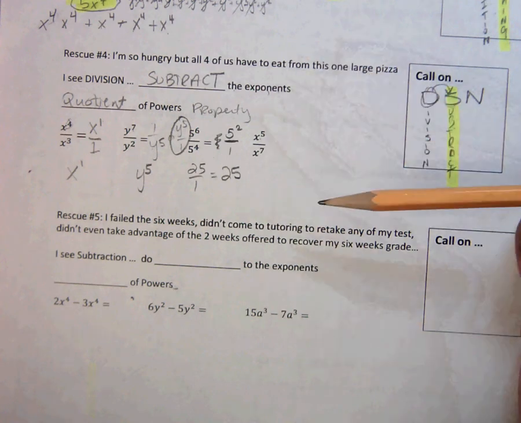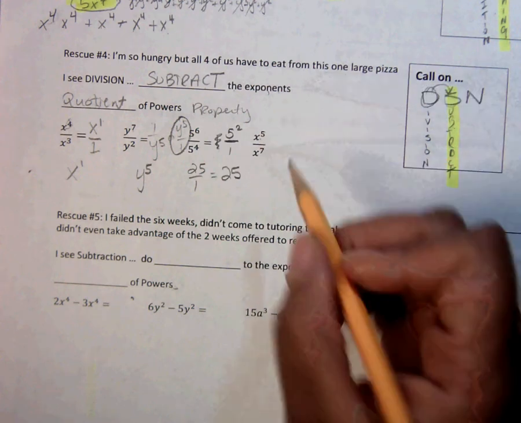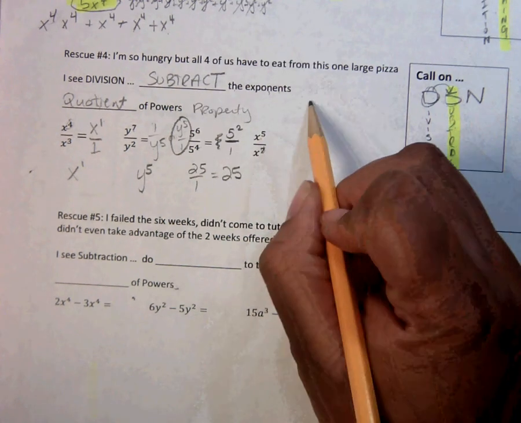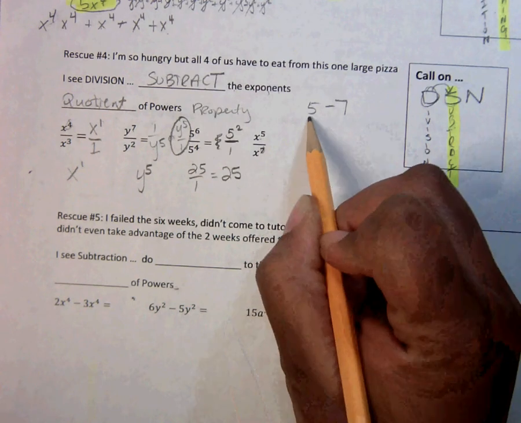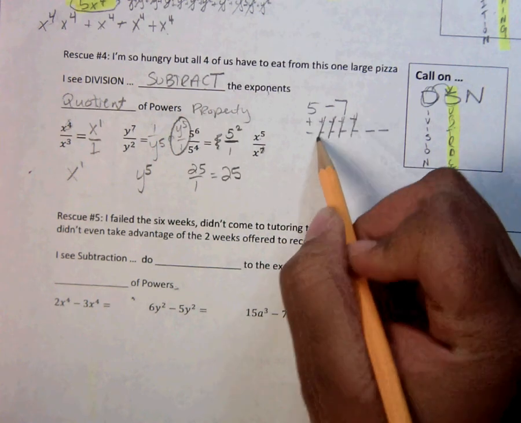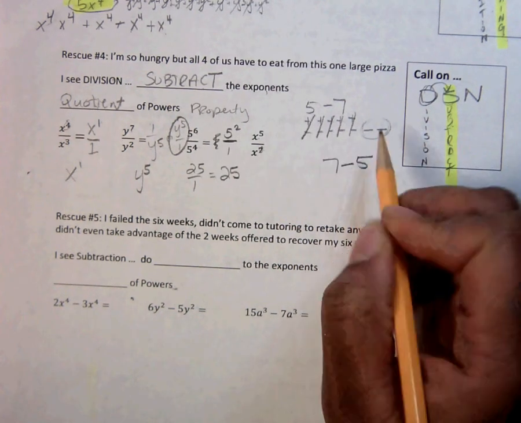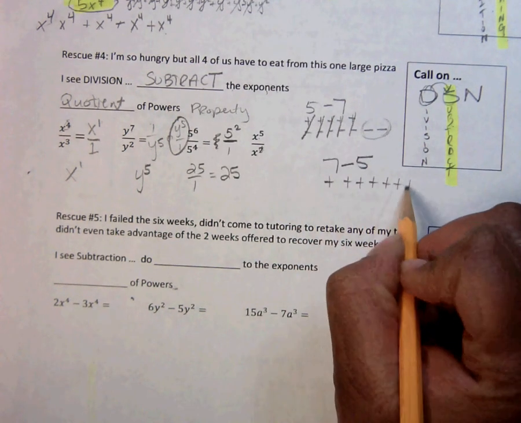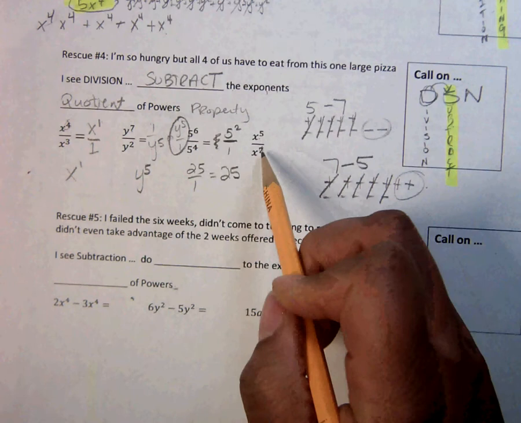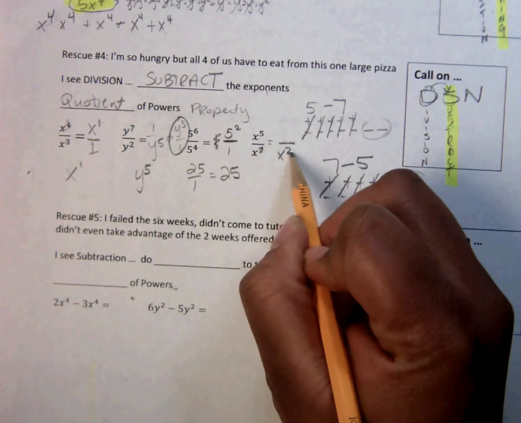Ooh, subtract, and you get 2. Now, where do we put it? Top or bottom? You noticed I said 2. That means I had to say 7 minus 5. Because if I do 5 minus 7, 5 positives, 7 negatives, cancel, cancel, cancel, cancel, cancel, that's negative 2. But if I say 7 minus 5, that's 7 positives, 5 negatives, that's a positive 2. So I started with the 7, and the 7 is at the bottom. So the answer would be x squared at the bottom.